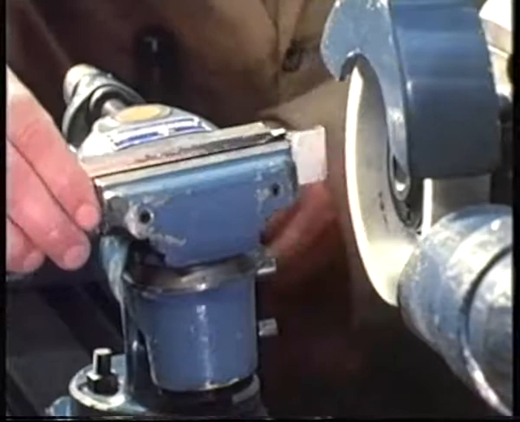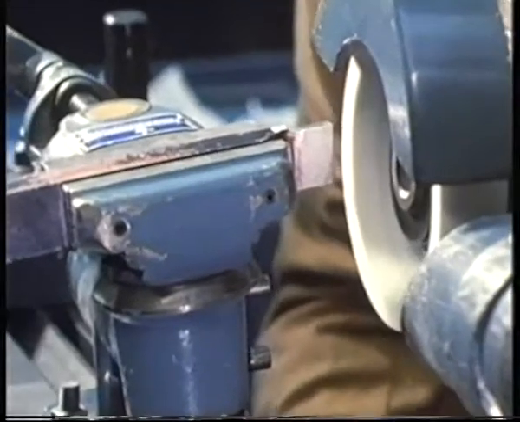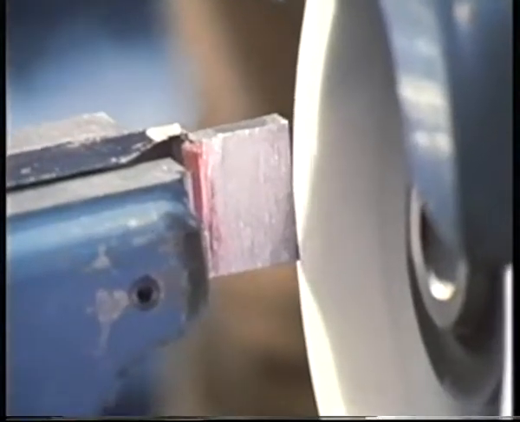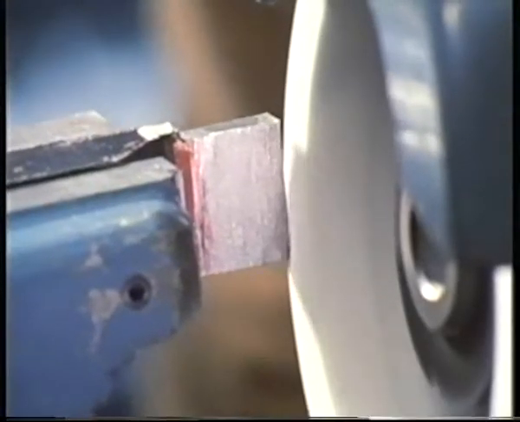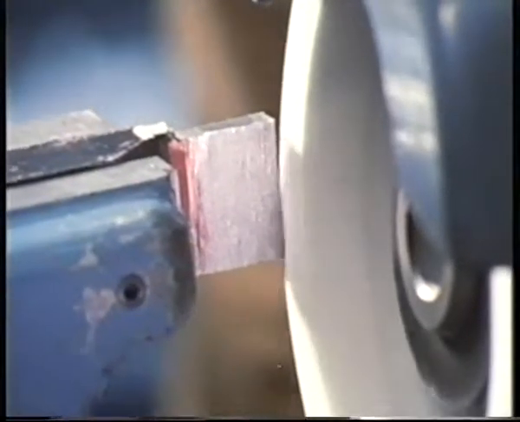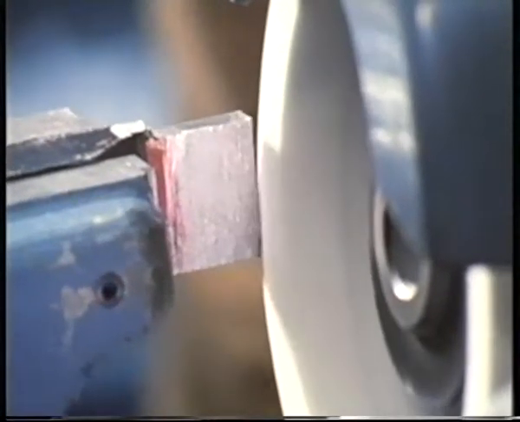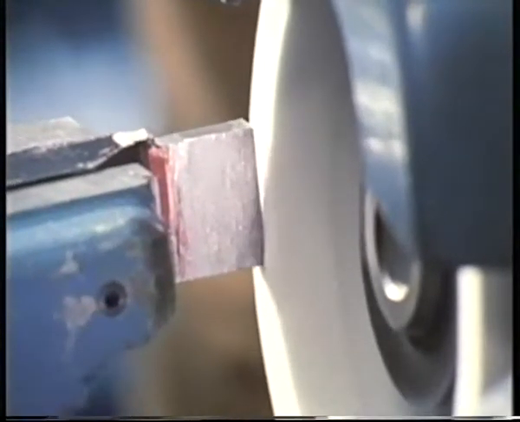Now we can prevent this from happening by changing the shape of the tool. To do this, we're using a machine called a cutter grinder. All we're doing here is grinding away the part of the tool which was rubbing on the work. In other words, we're making the bottom of the tool slope away from the work. Now only the cutting edge touches the work.